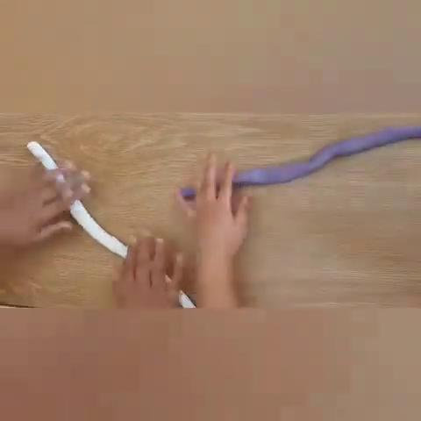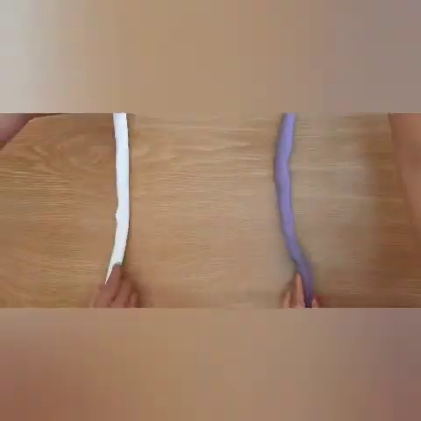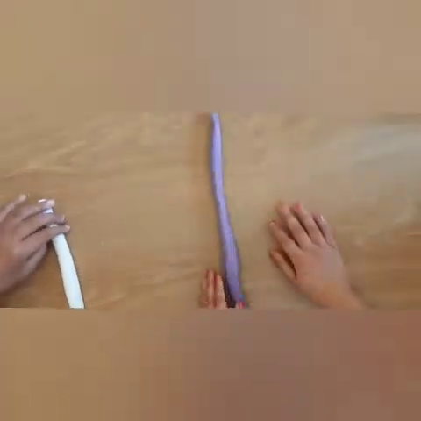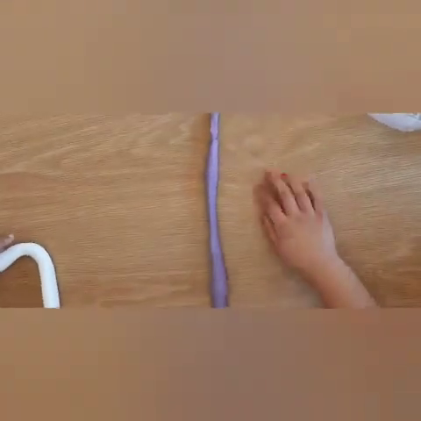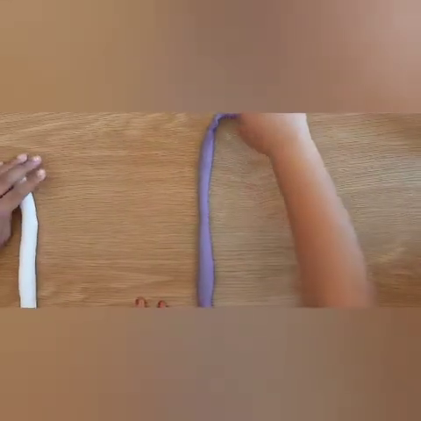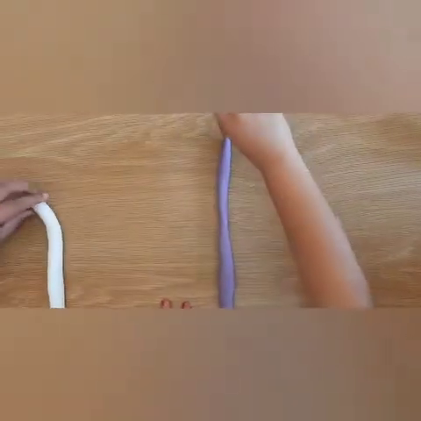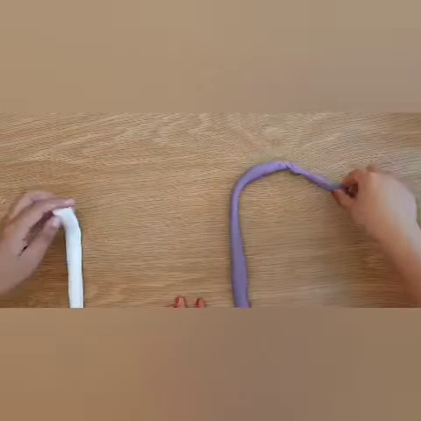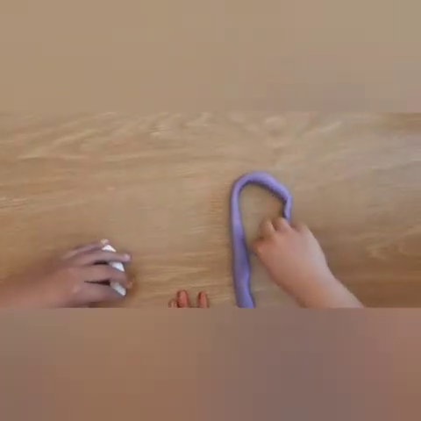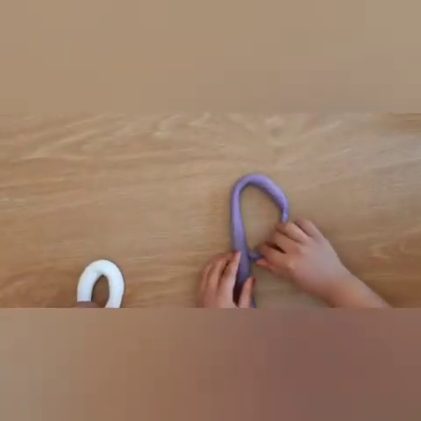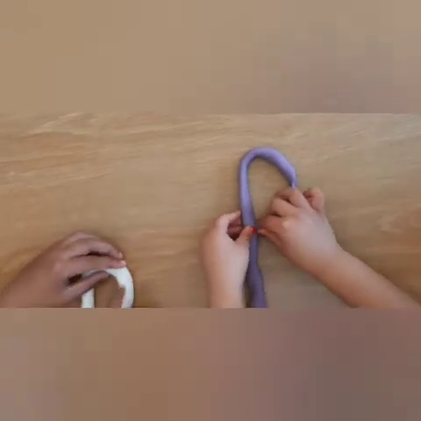Alright, now you're going to turn your snake. Great, great. Alright, so it's long way up. Okay, now you're going to take the top end and you're going to bend it to your right hand side and join it.